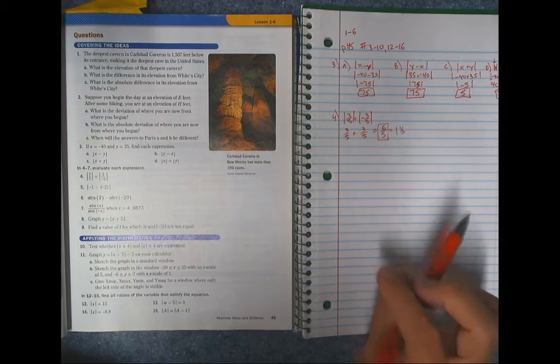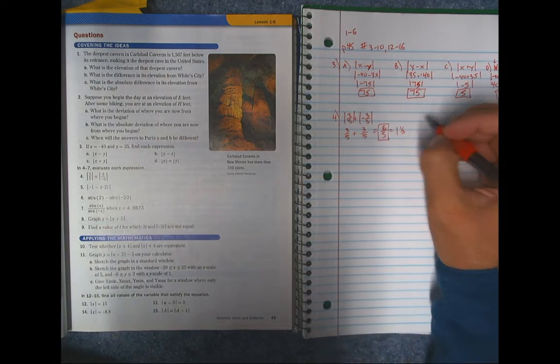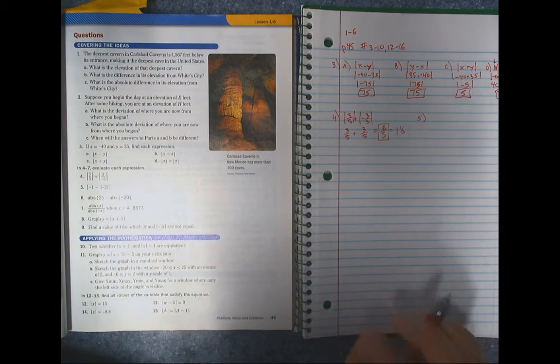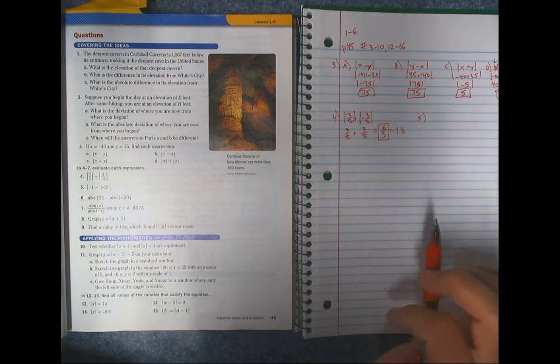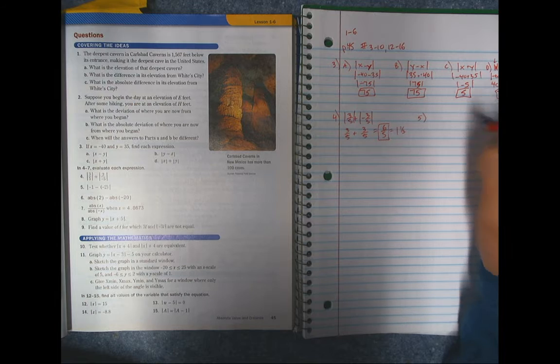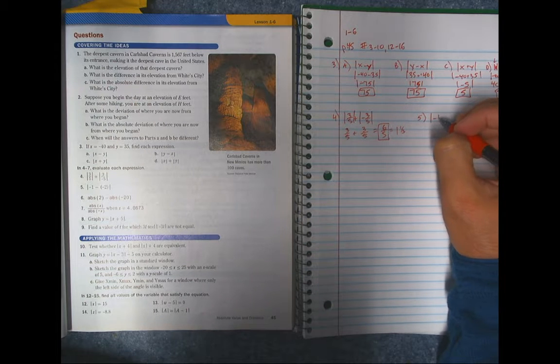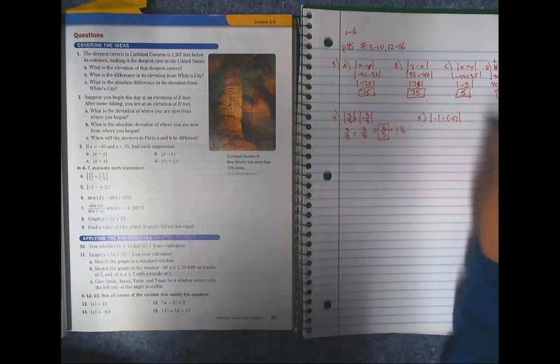Leaving things as an improper fraction in algebra is preferred. I know that goes against every rule that you learned previously, but from now on, improper fractions are good to go, good answers. Okay, number 5, absolute value, -1 minus -2.